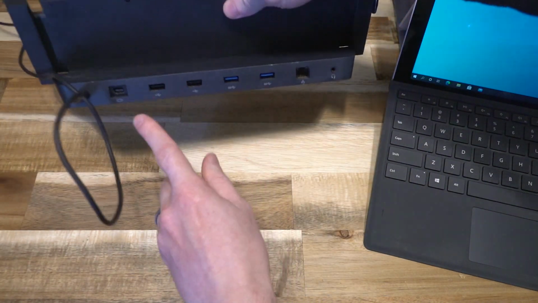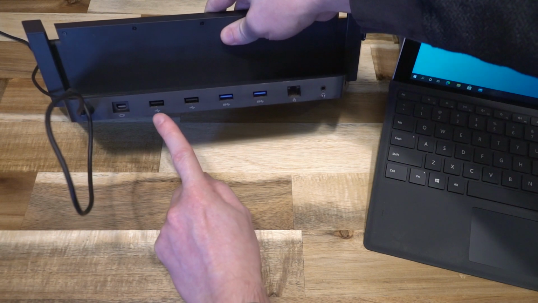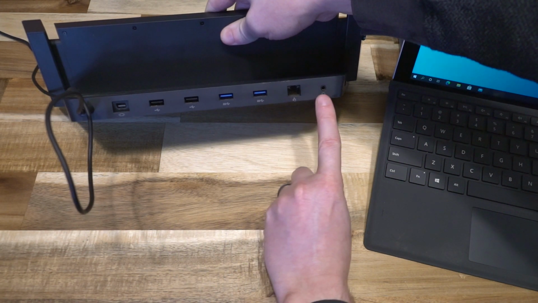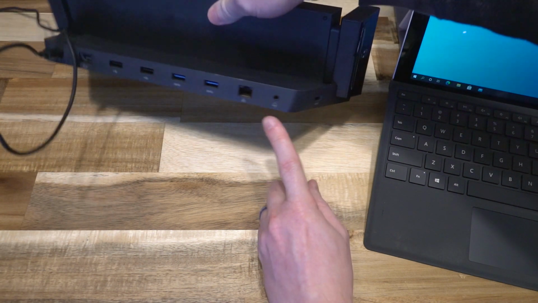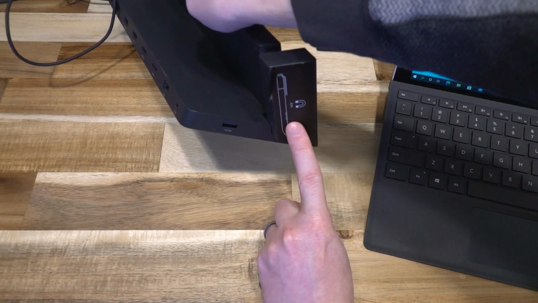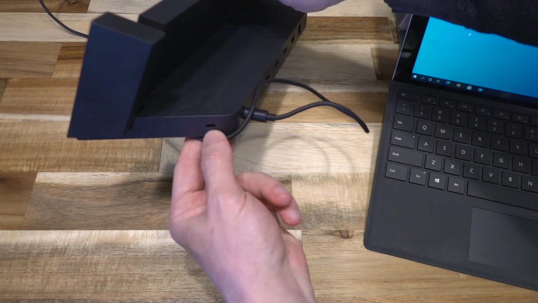Along the back end, it will provide power. We do have a DisplayPort connector. We have 2 USB 2.0, 2 USB 3.0, Ethernet, a headphone microphone combo jack, a USB 3.0 on the side for easy access, as well as Surface Pen storage. And then over here we have a Kensington lock slot.